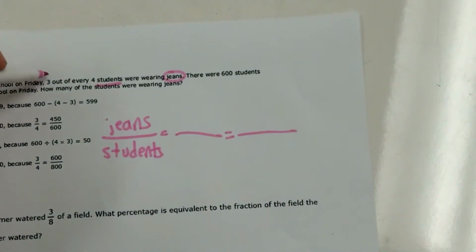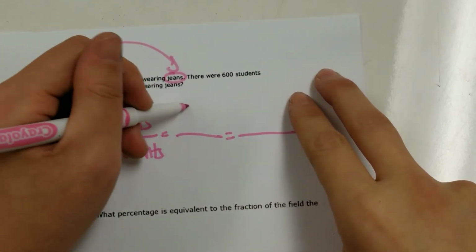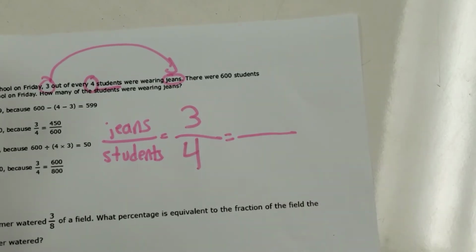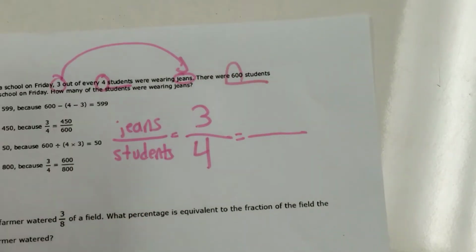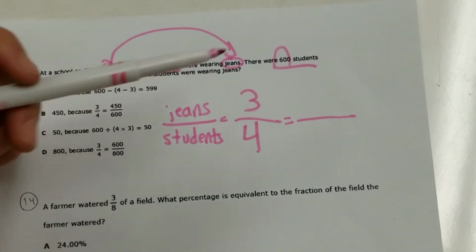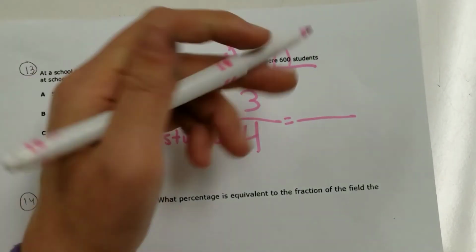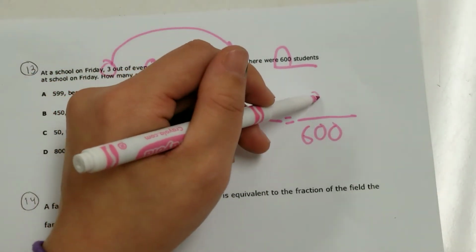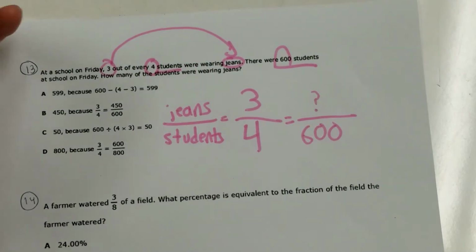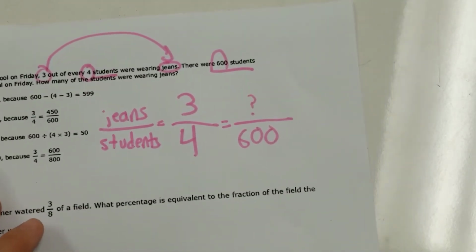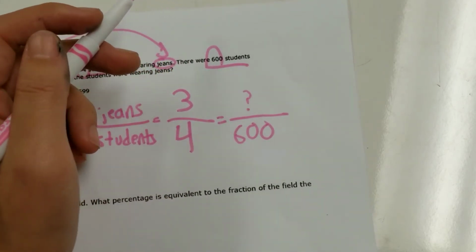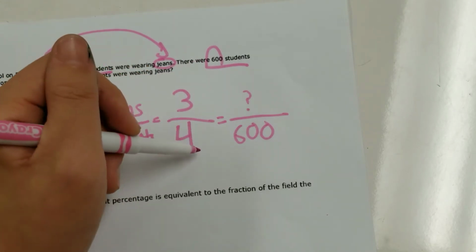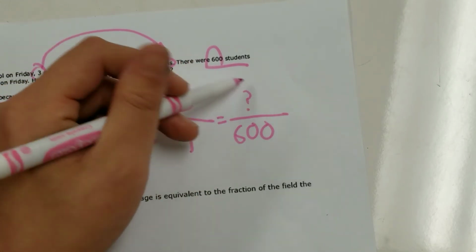Well, I know that 3 students were wearing jeans out of every 4. I also know that there are 600 students at school on Friday, so I should probably put my 600 where it says students. And then I need to figure out how many were wearing jeans, which would mean I would probably cross multiply and divide. That's because these are proportions, but sometimes it's not as easy to find out how many times 4 goes into 600. By cross multiplying and dividing, I can find an easier way to get this answer.